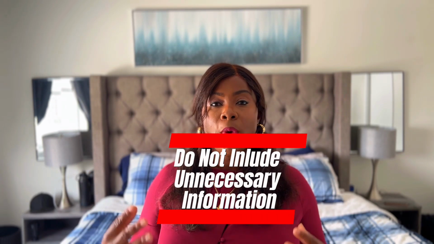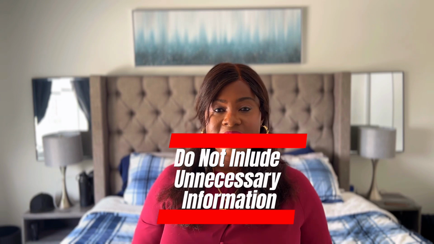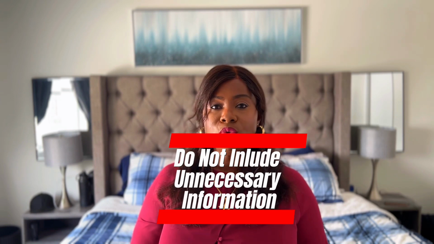One important thing, which is the sixth point I want to put across when you're writing case notes: never include unnecessary information. Make sure you don't use your own personal opinions. Maintain confidentiality and privacy at all times to safeguard your clients.